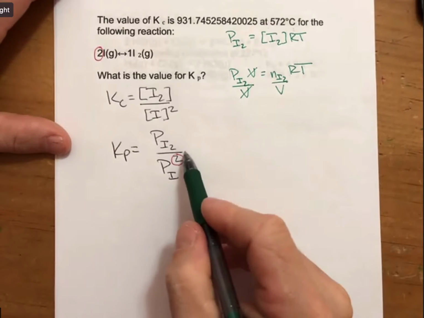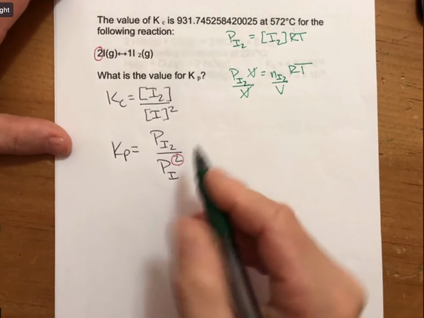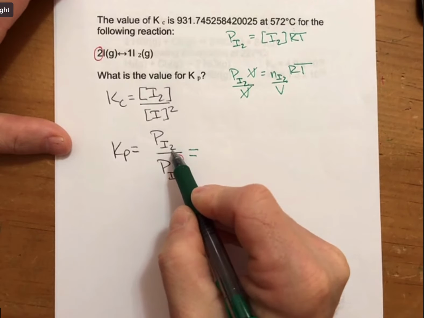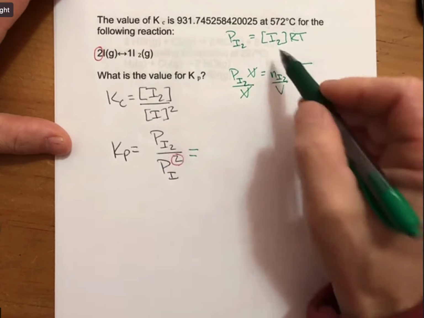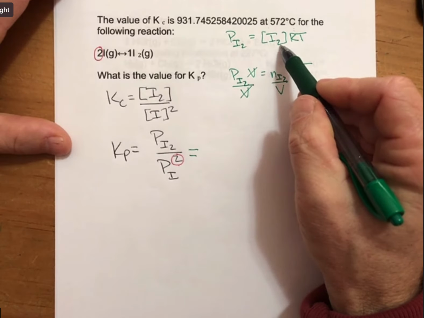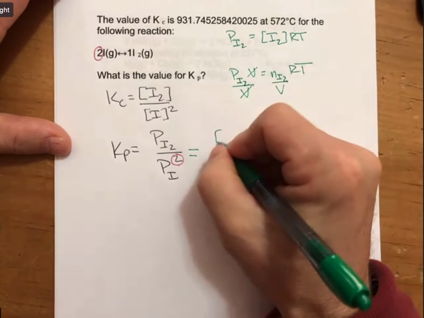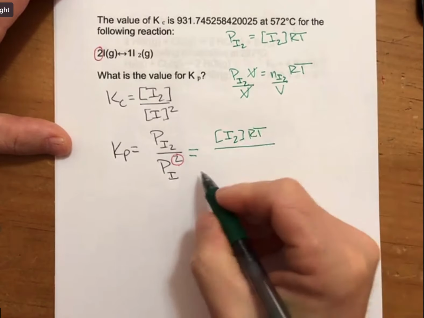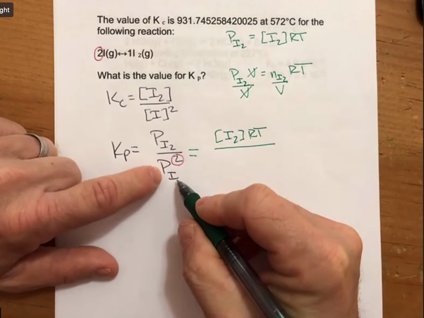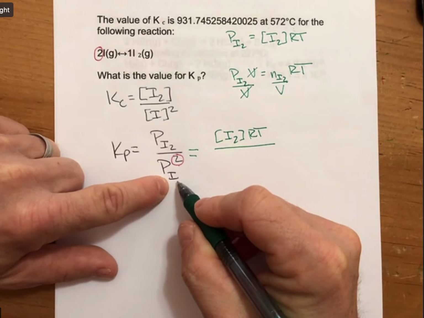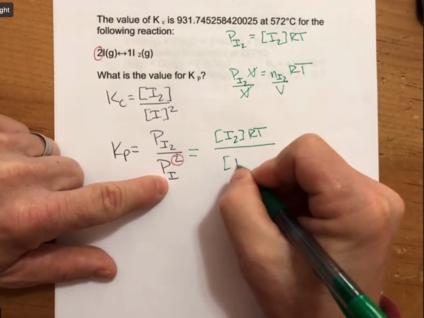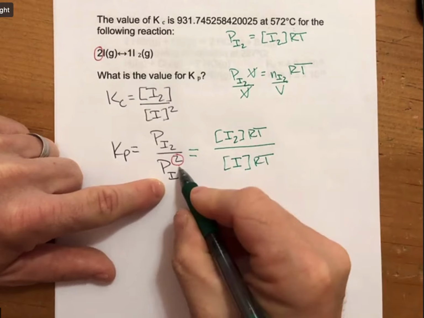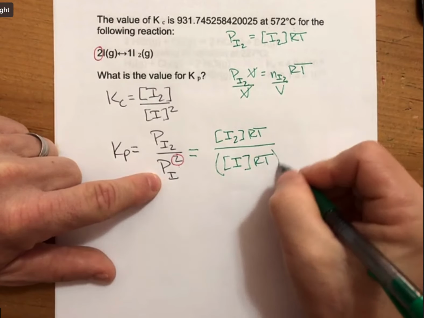And we can plug that into this expression right here for P, partial pressure of iodine, I2. We can now write concentration of iodine, I2, times RT. And we can do a similar thing for atomic iodine, concentration of I times RT, that's the expression, and then we have to square the whole thing, like so.